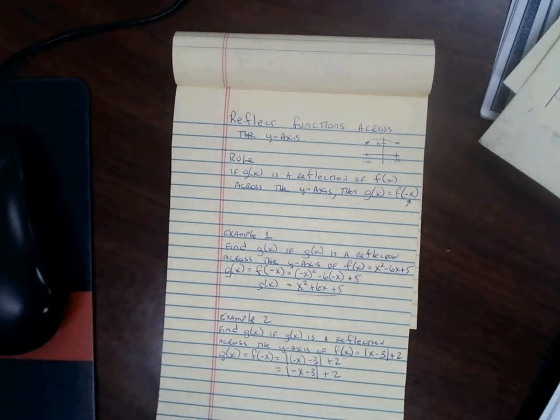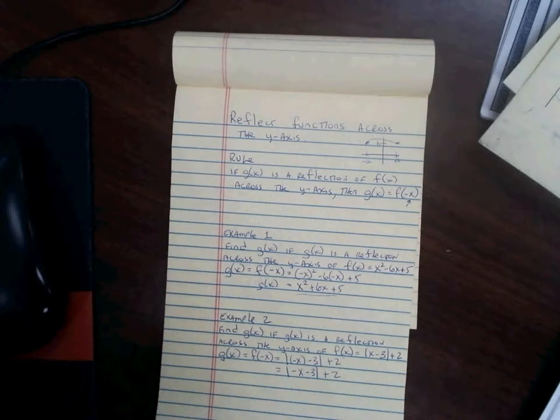Some people want to change those signs inside to positive. Let me suggest you don't do that. In this case, it would be okay, but it won't be in every case. So once you replace the x with negative x, my suggestion is that you leave it as is.